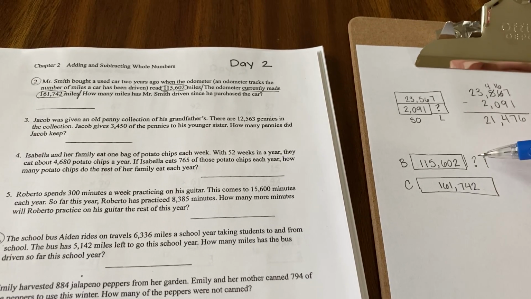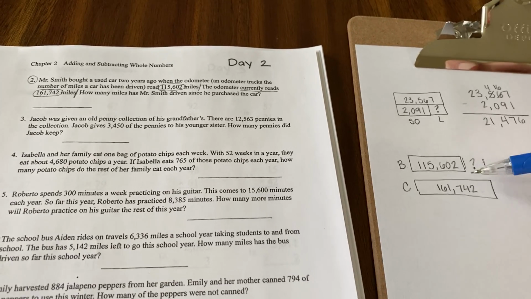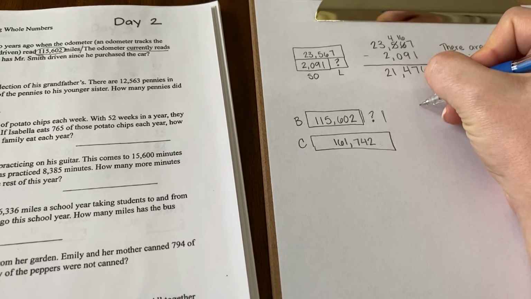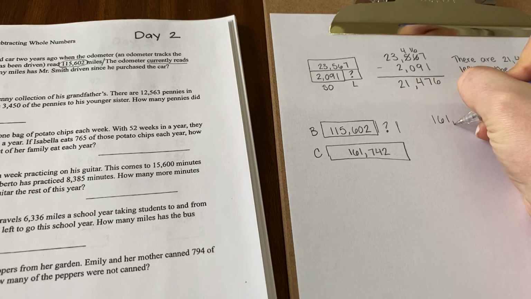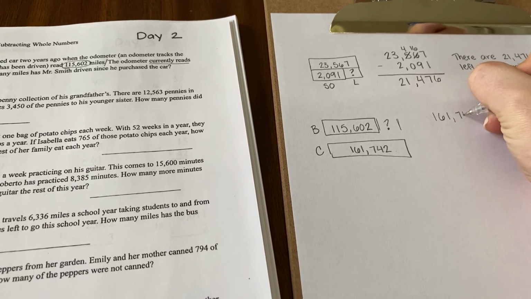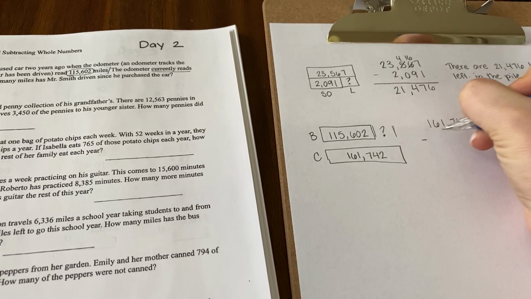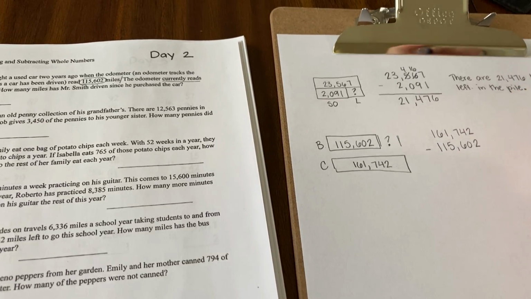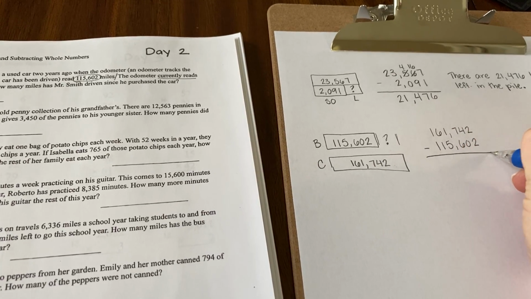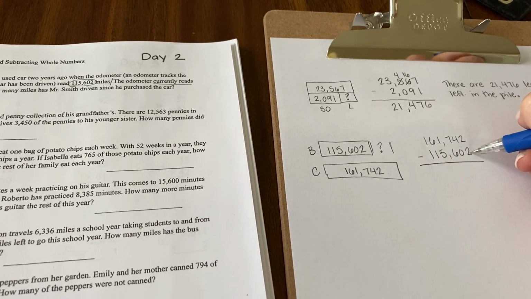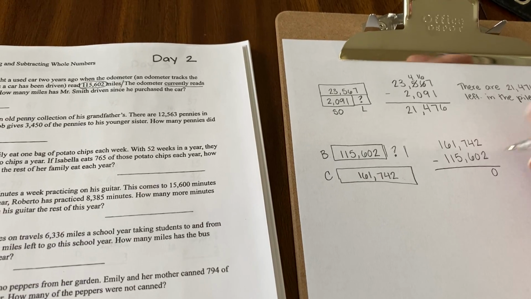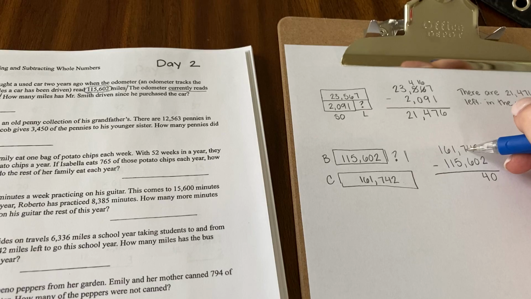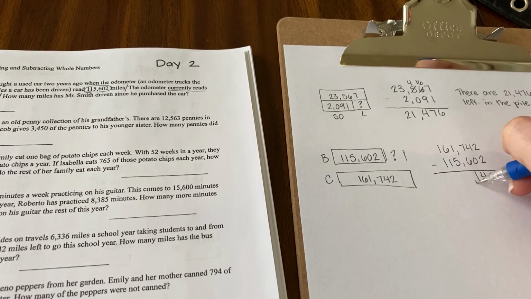And remember, whenever we are solving for a part, we are going to subtract. So let's go ahead and show that. 161,742 minus 115,602. All right, 2 minus 2 is 0. 4 minus 0 is 4. 7 minus 6 is 1.